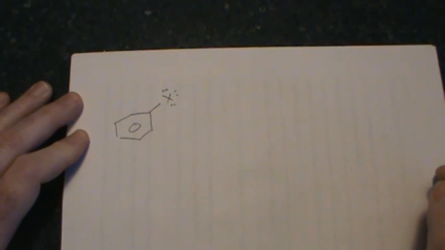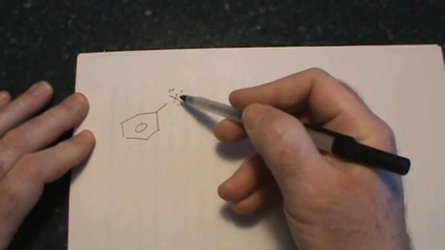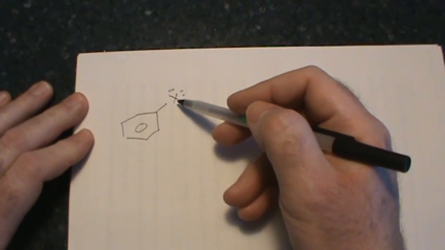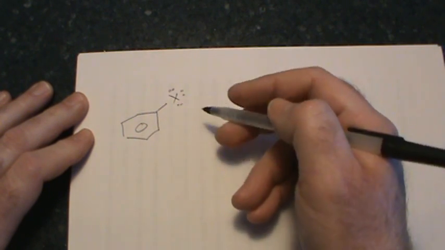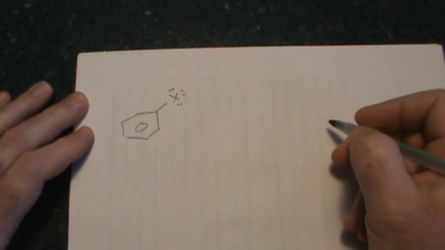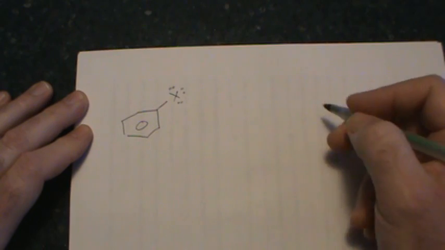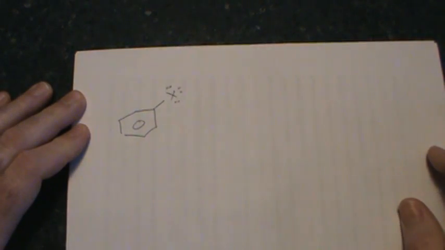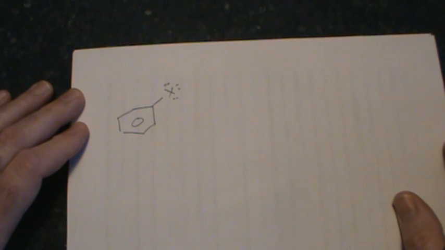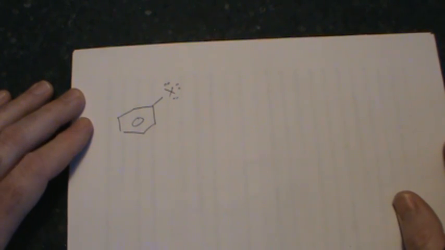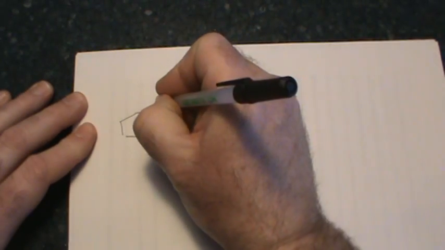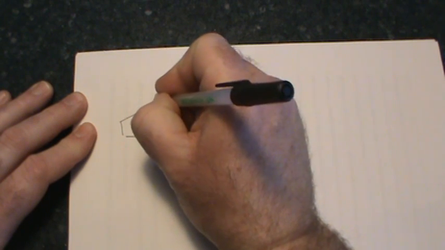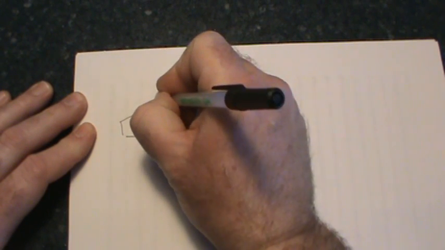So there's an example of an aromatic ring, a benzene ring, substituted with a halogen. I'm not even going to specify which one it is. We'll just call it X. It can be any of the halogens. And what we notice is that the halogen is a very electronegative atom. I mean, fluorine is the most electronegative atom on the periodic table, and all of the halogens are fairly electronegative. And as we've discussed many times before, they're more electronegative than carbon.